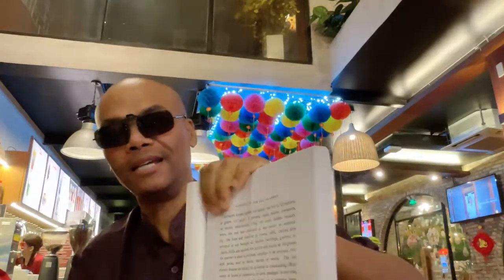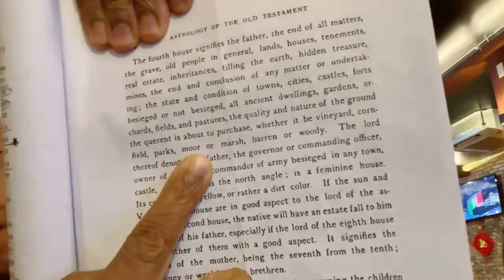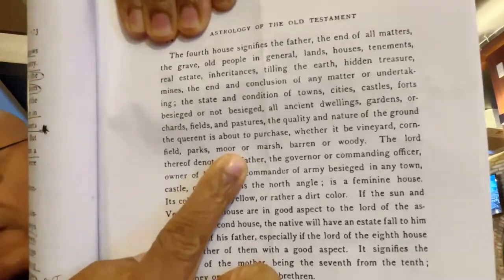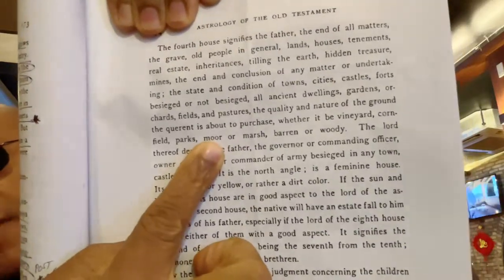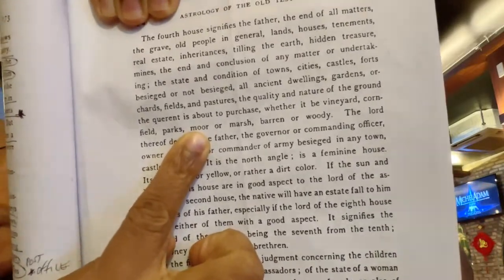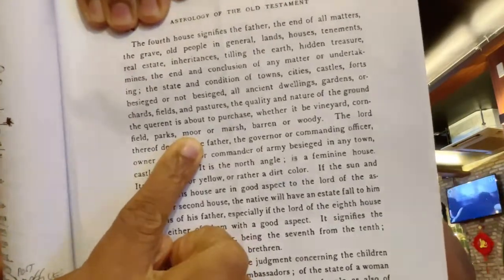Whether it be vineyard, cornfield, parks, moor or marsh, barren or woody. Now y'all, are they using moor connotatively, literally, or both? Y'all look at where my finger is. Y'all see moor? Do you see moor right there? Are they using it connotatively, literally, or both? I think there's a double meaning here. Remember, we're dealing with a Freemason, a high-level Freemason.